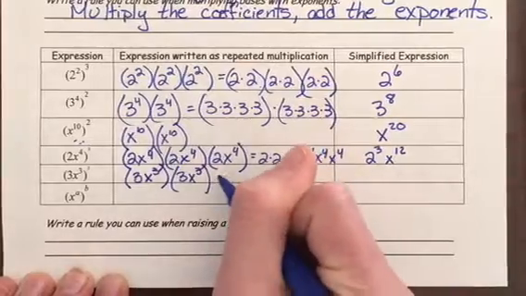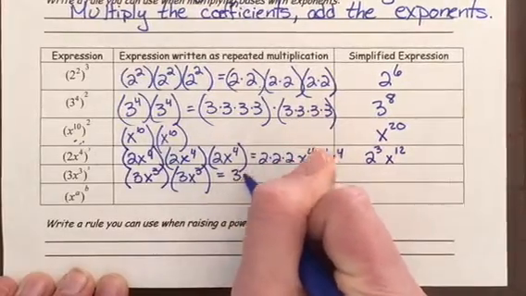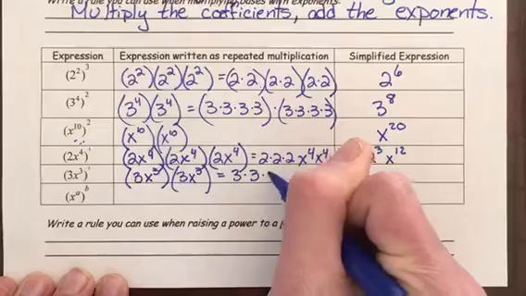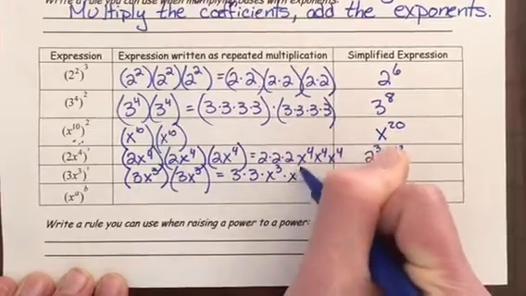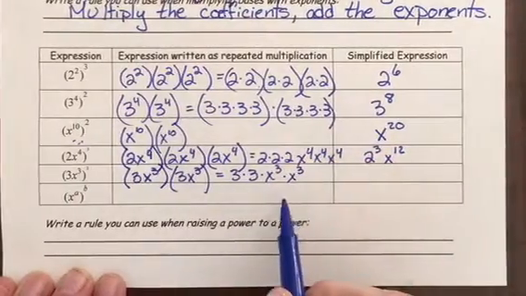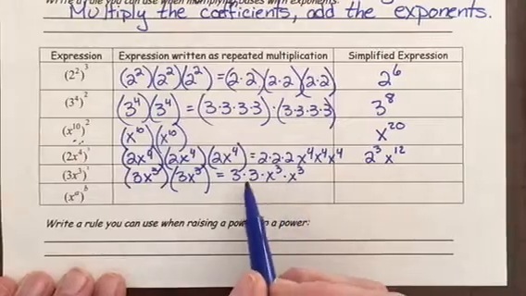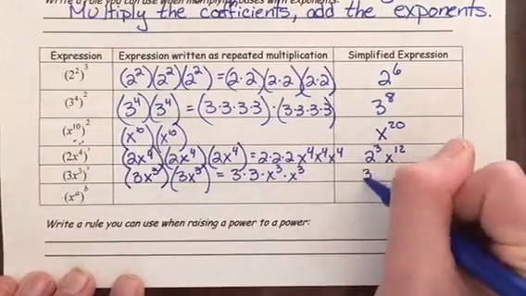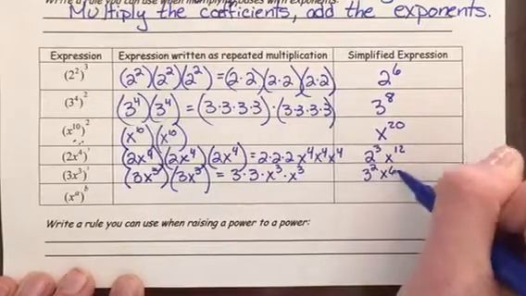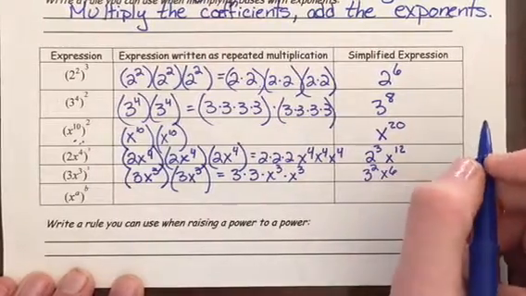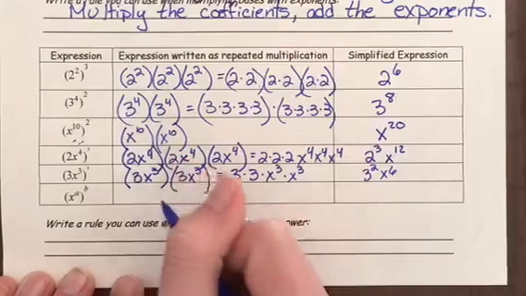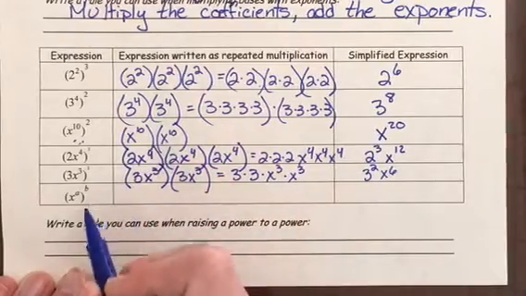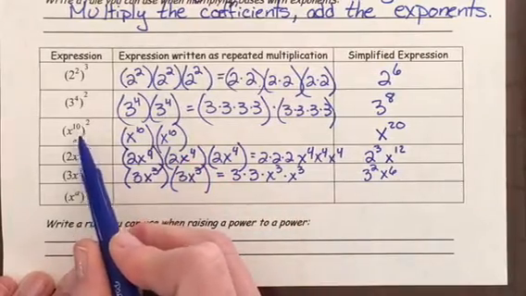You can simplify this out to be 3 times 3 times x cubed times x cubed. And again, we could write out all those x's, but I think it's faster to just call this 3 squared x to the 6th.